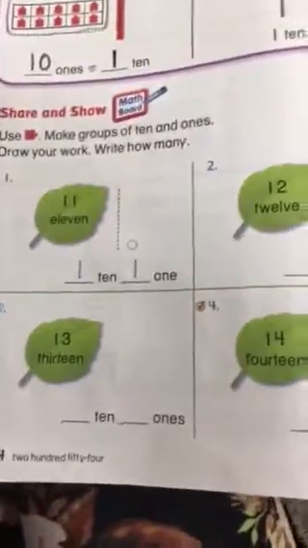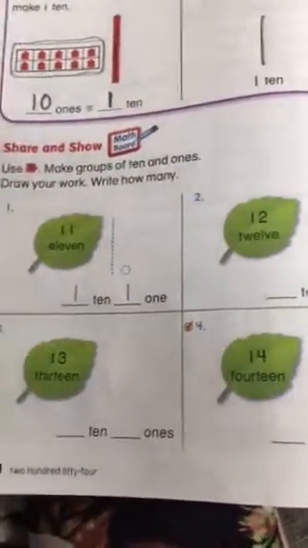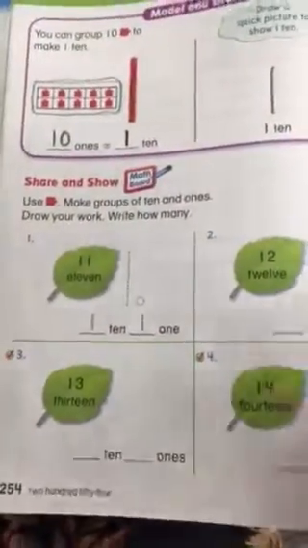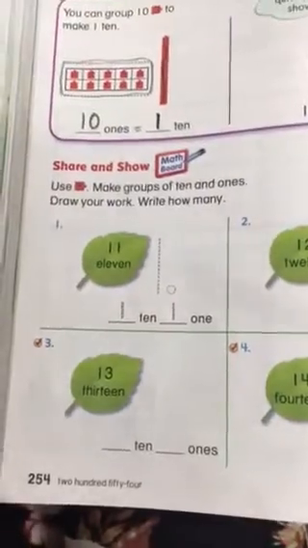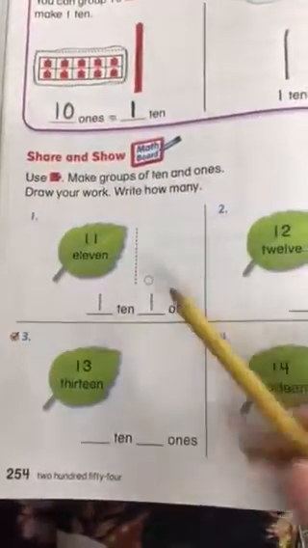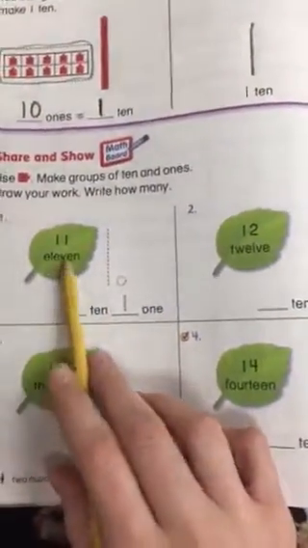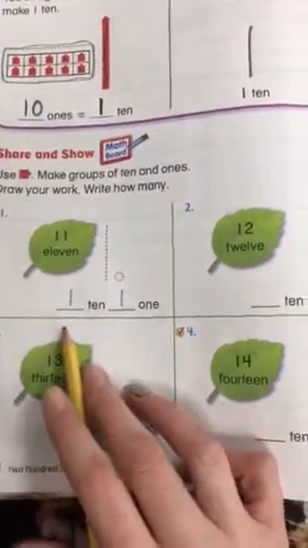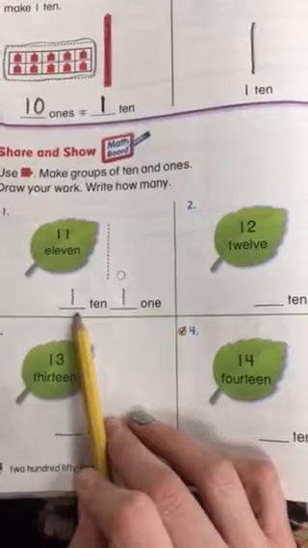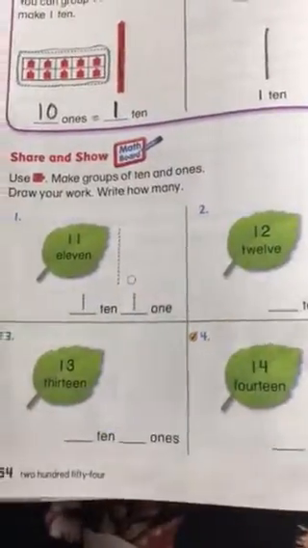Moving on down, it says use your cubes. So you can use your cubes if you want. Or if you think you got it, you can just use your pencil and draw the pictures. It says, use cubes, make groups of tens and ones. Draw your work, write how many. So this one is 11. So first of all, we have to figure out how many 10 sticks and how many 1s.